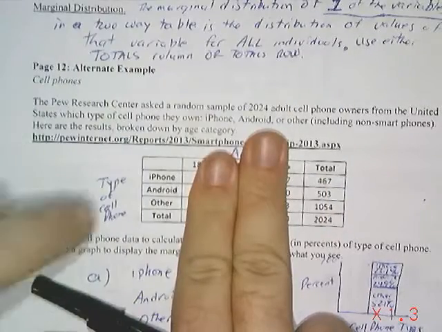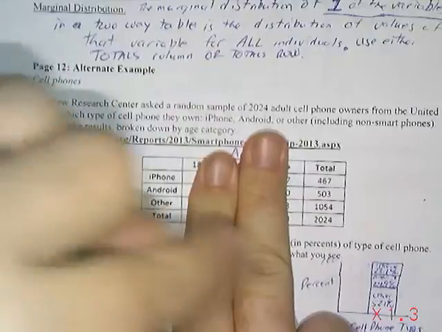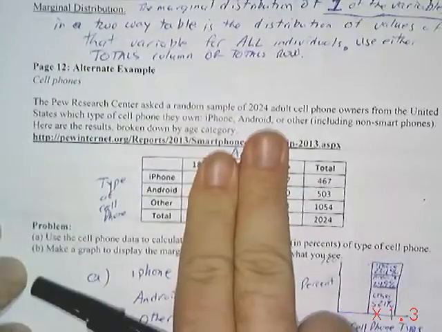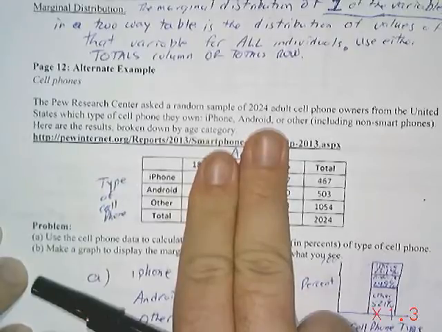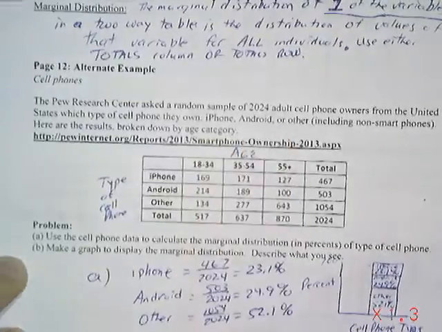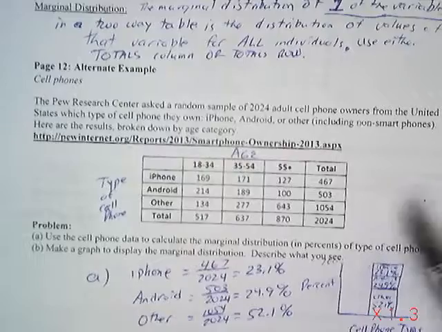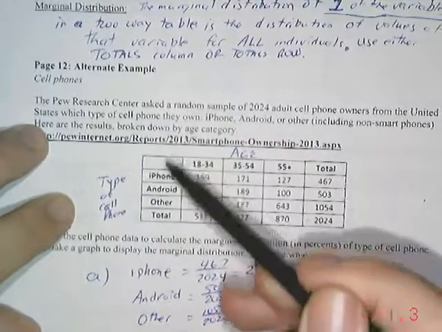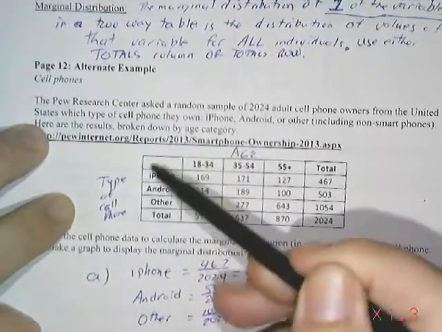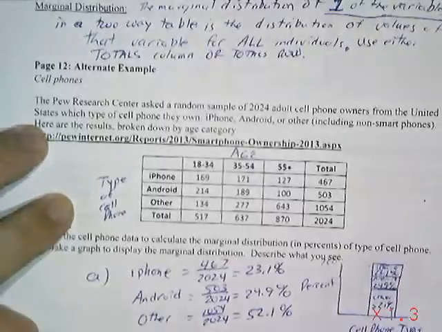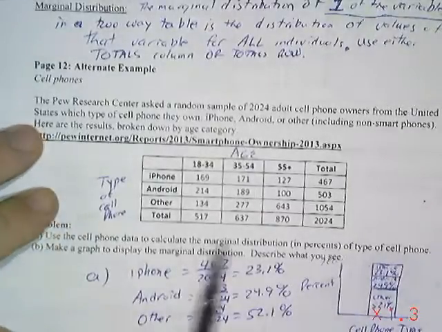It says to make a graph to display the marginal distribution and describe what you see. Well, we can make two types of graphs. We're going to make both, but you don't have to make both; we can use one or the other. First we're going to look at a segmented bar graph as we see it right here.